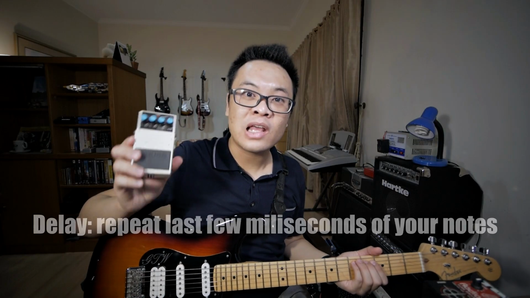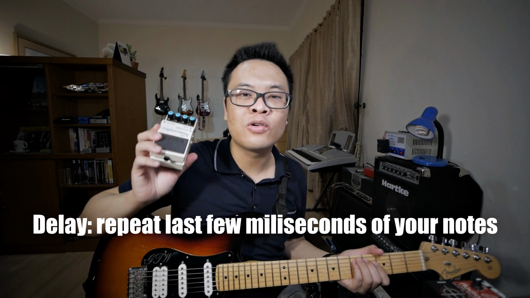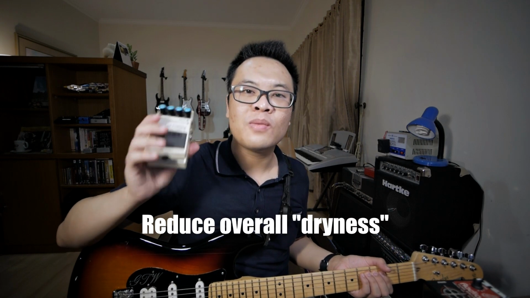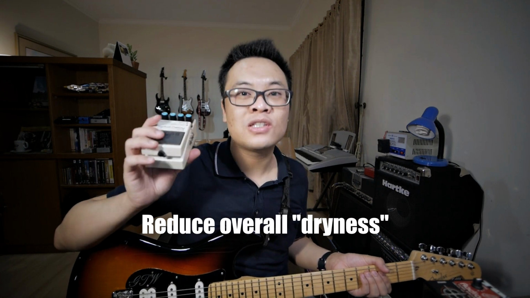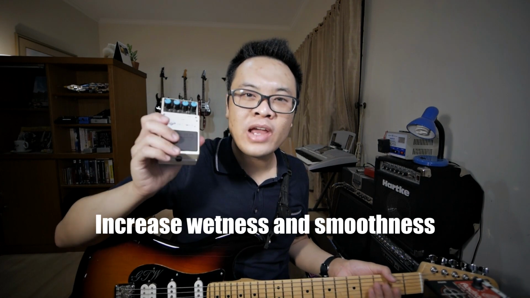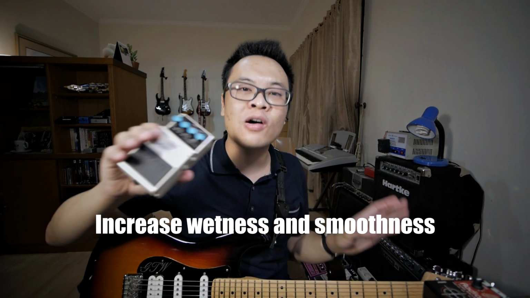Delay is an effect that will repeat the last few milliseconds of your guitar playing to give that fluid, liquid, smooth feeling. Delay effect is very useful to take away some dryness from your guitar playing, which is oftentimes really good. It is considered an ambient effect because it will create that wetness sound that will smooth out your playing.